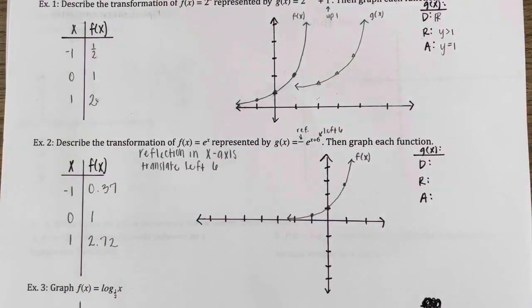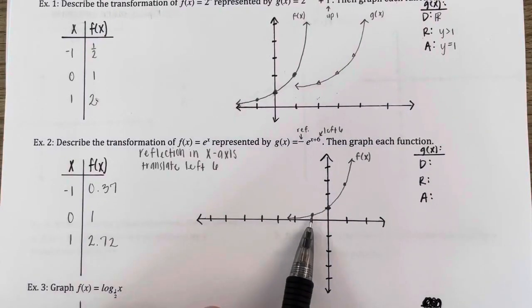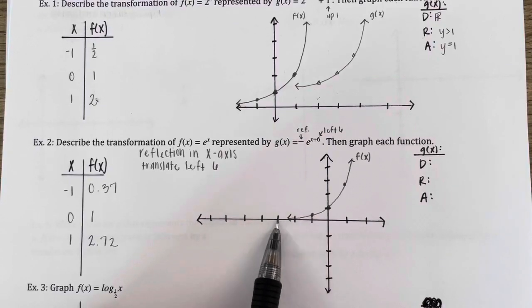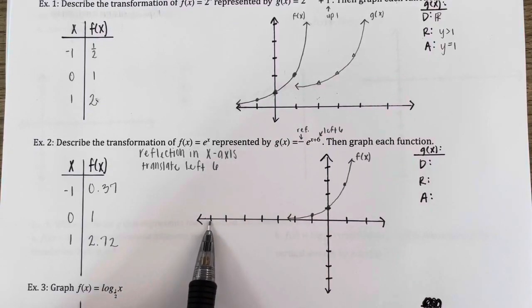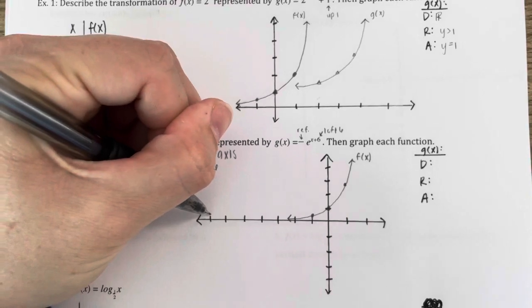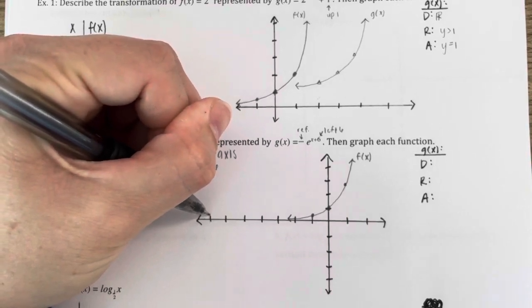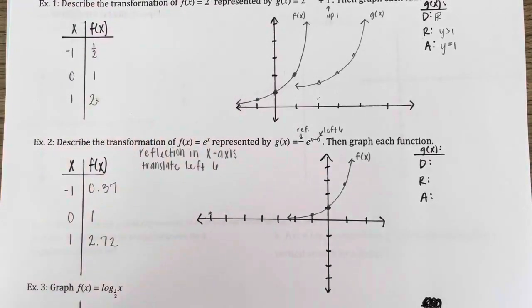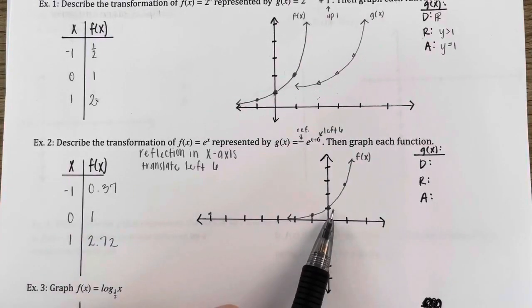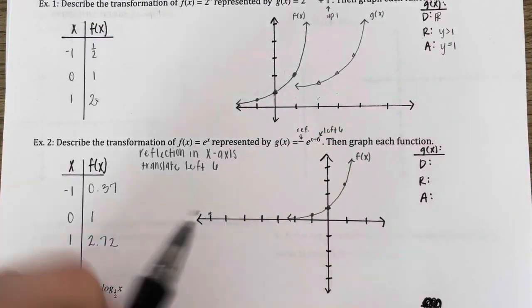So if I want to move left 6, -1, 0.37 is going to move over to -7, 0.37. So 1, 2, 3, 4, 5, 6 over to -7, but the height doesn't change here. And then 0, 1 is going to move over to -6, 1.